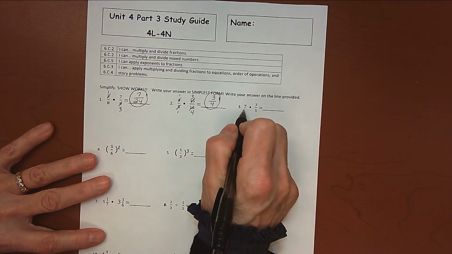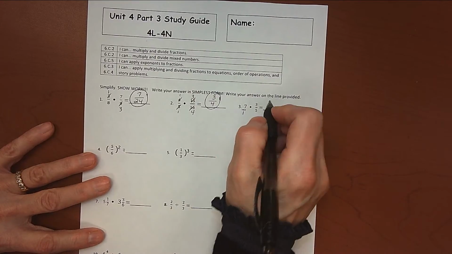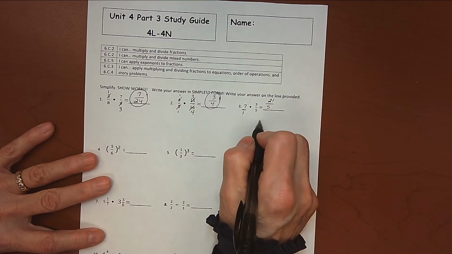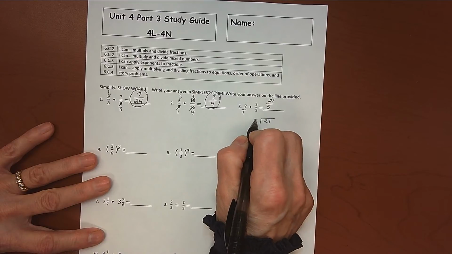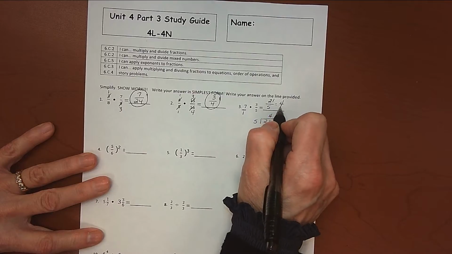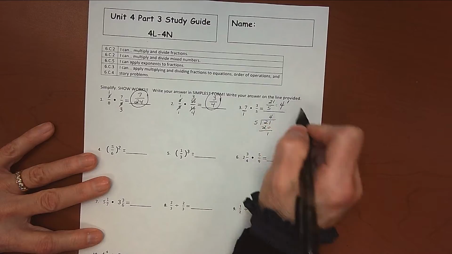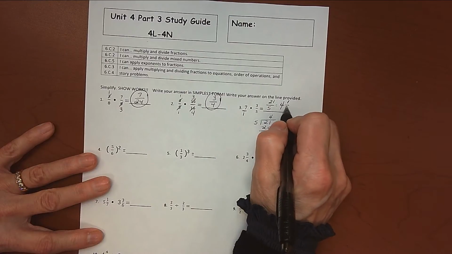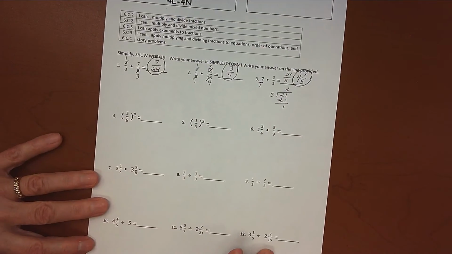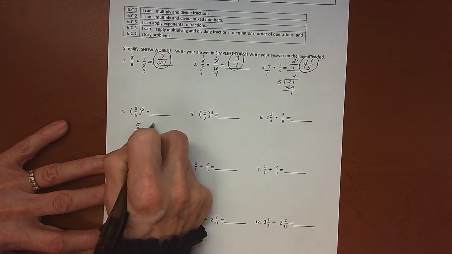7 times 3/5. Make my 7 a fraction over 1. Look for places to simplify. I don't have any. 7 times 3 is 21. 1 times 5 is 5. That's an improper fraction, so we take our 21, divide it by 5. 5 divides into 21 4 times. That's our whole number. 4 times 5 is 20. Subtract. Our leftover is 1. That's our numerator. And our denominator doesn't change. It's 5. It's the number we divided by. So 4 and 1/5.